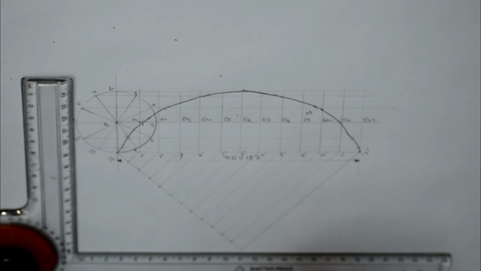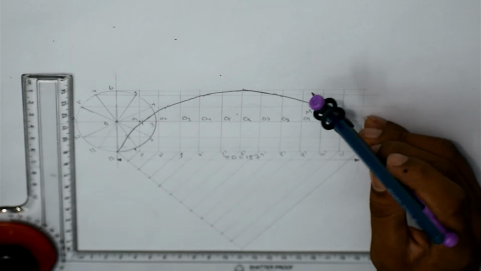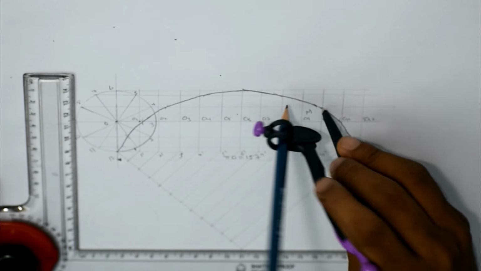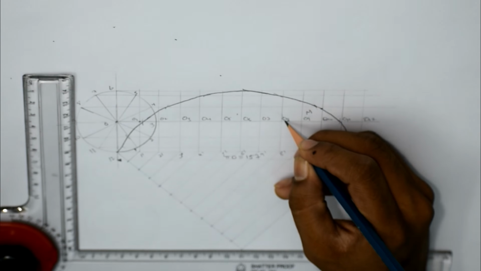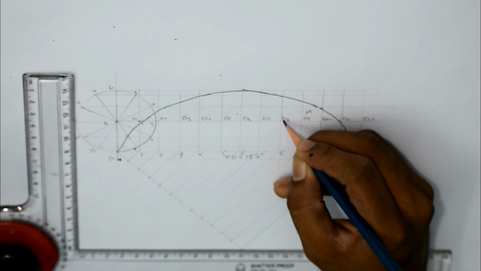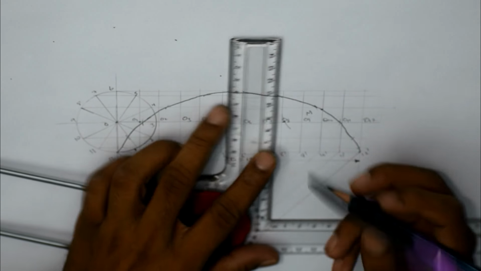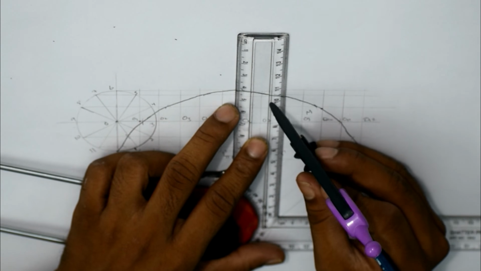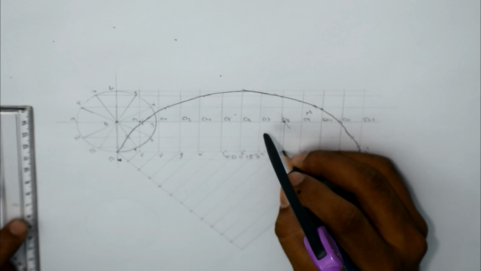From here we will get the normal. Now take again the same radius, 25 mm, with M as center. We have to cut the locus line, which is here. So we will get one more point here, and from there we just project this line below till the baseline. You have to follow this procedure carefully.